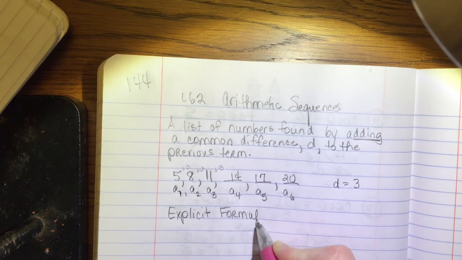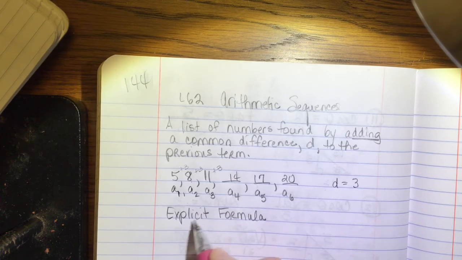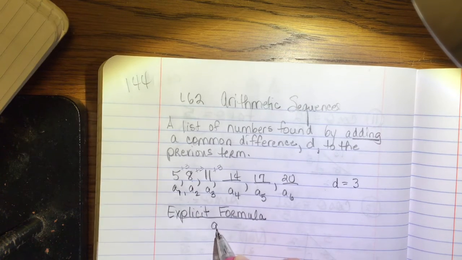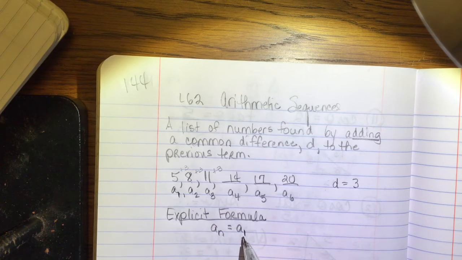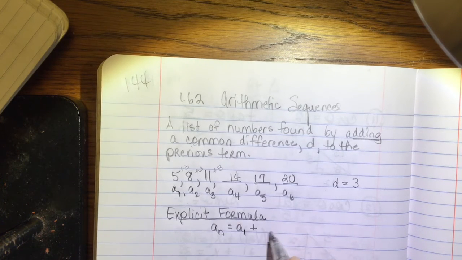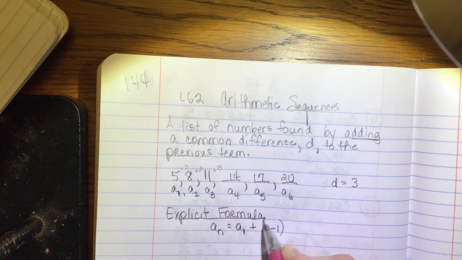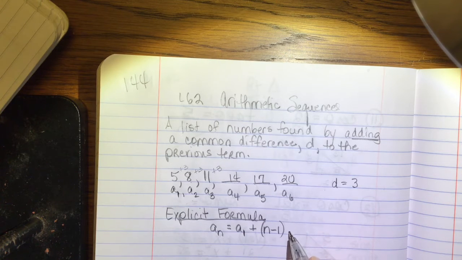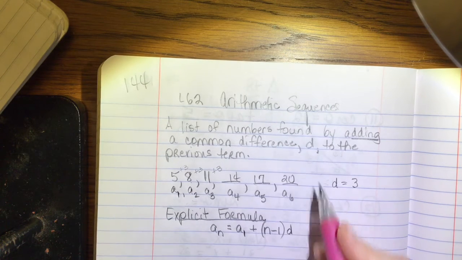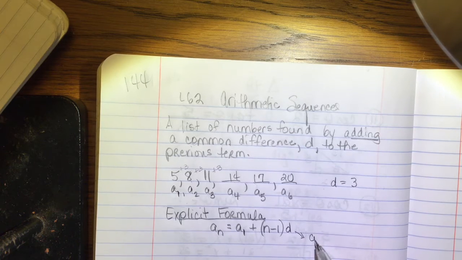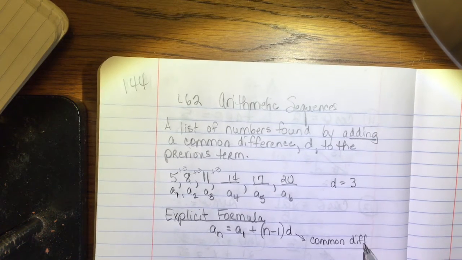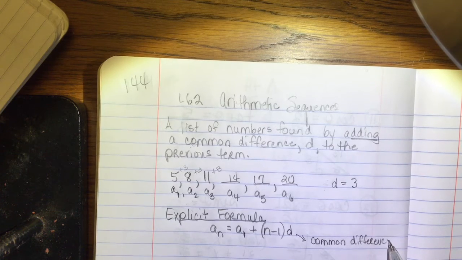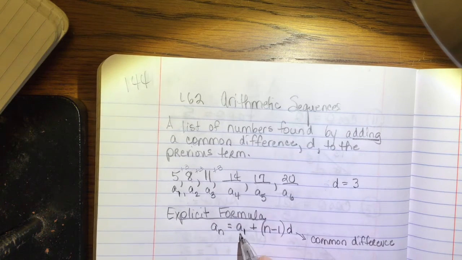And this is a formula that you want to learn. It says A sub n is equal to A sub 1, plus n minus 1 in parentheses, times D. Now we've already seen that the D is our common difference. Okay, A sub 1, that's our first term.